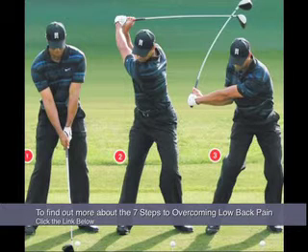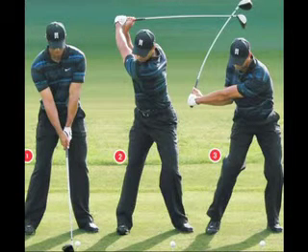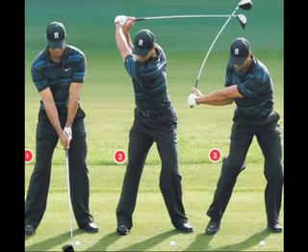Step 5 is bringing mobility to the joints of the body. The main mobile joints we're going to be talking about are the shoulder, the thoracic part of the spine, the hips and the ankles.